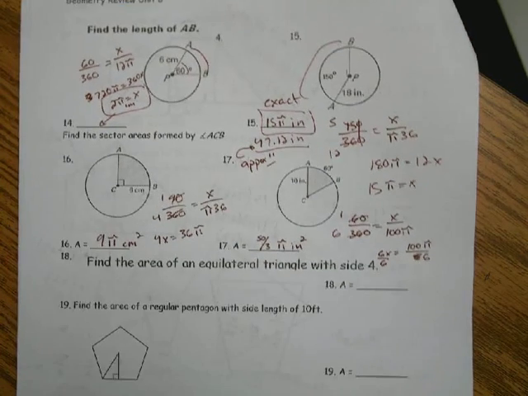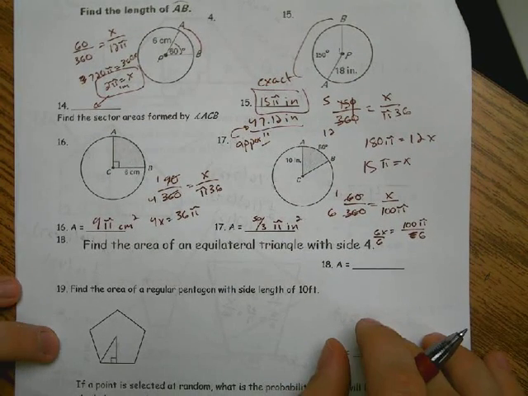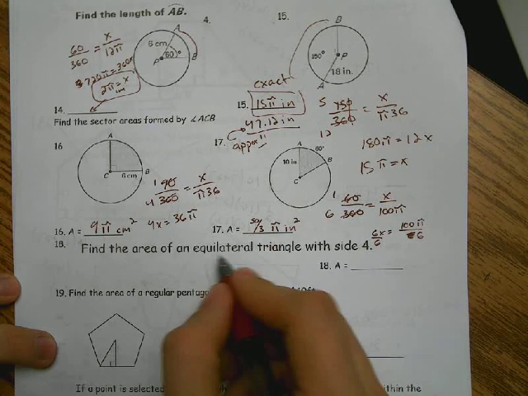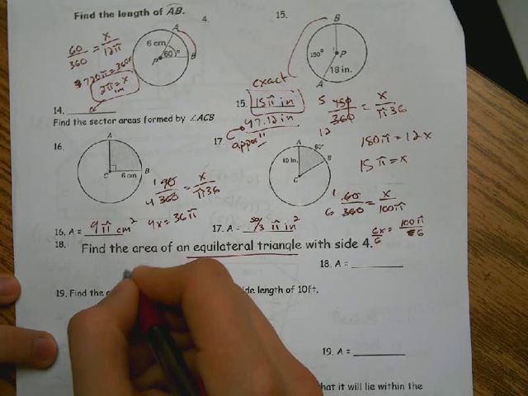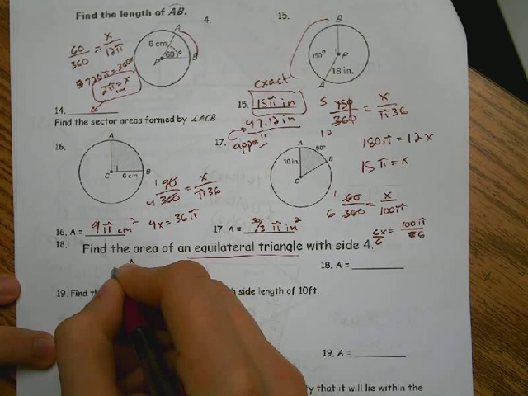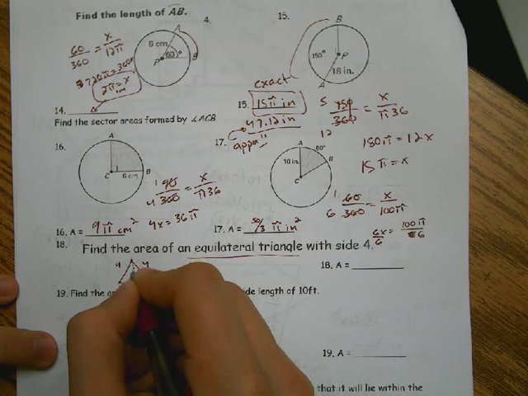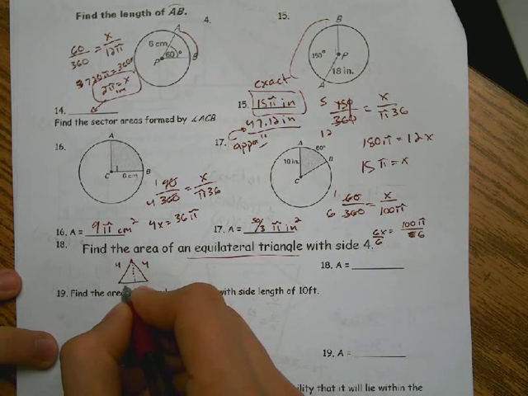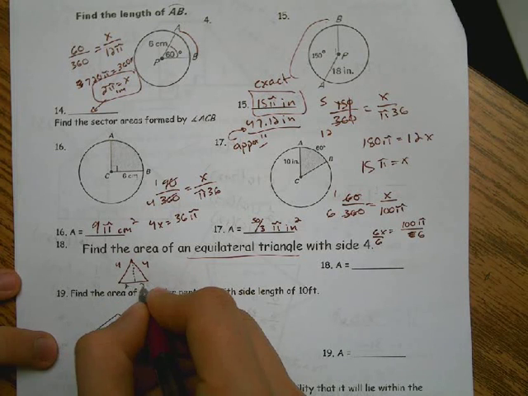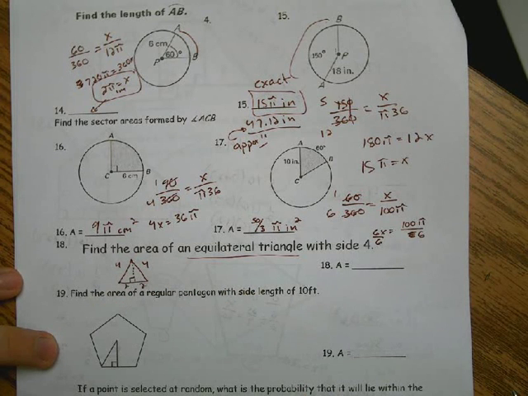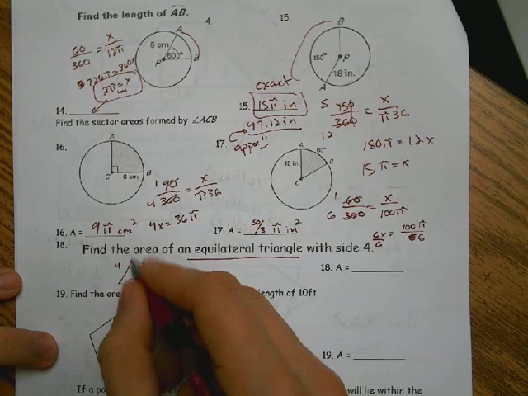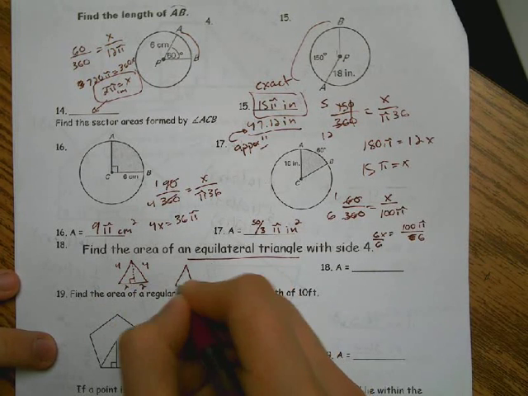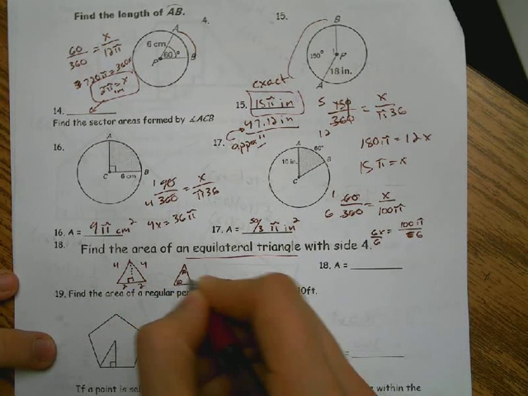Onward. Find the area of an equilateral triangle with side 4. So I've got a 4, I've got a 4, drop this bad boy down. That's going to be a 2 and a 2, once I drop that right angle. So we need to find the height. This is a 30, 60, 90.